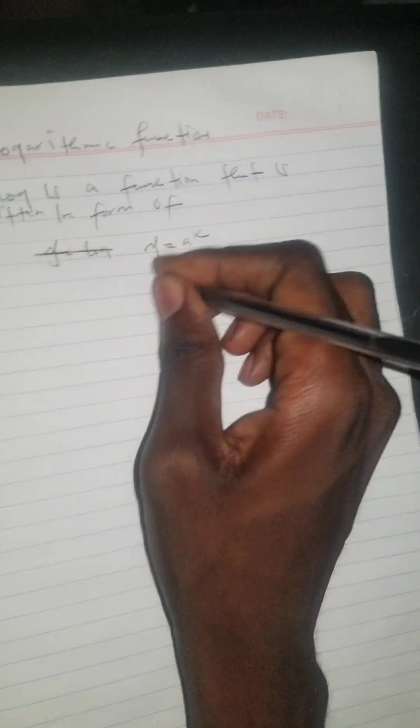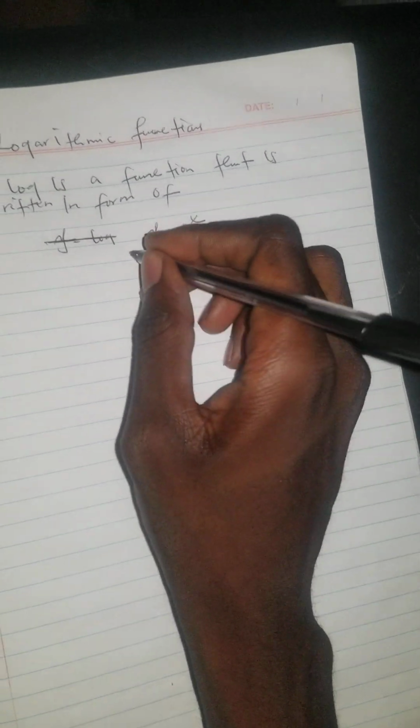In the form of, let's say for example you have y equals a to the power x. When you want to write this as a log, it is going to be x equals log a to the power y. So this is how a log is written.